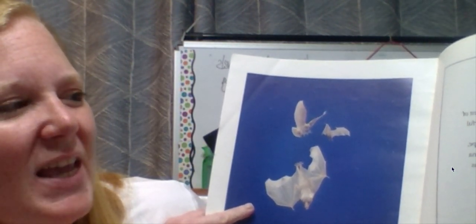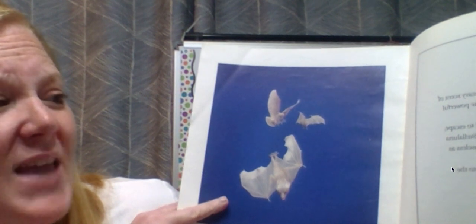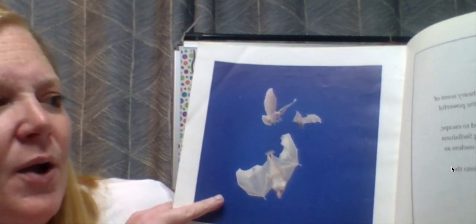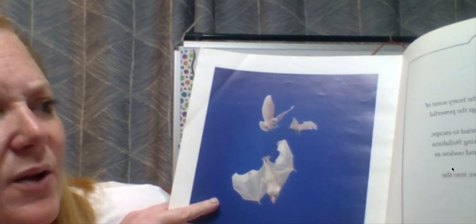Dodging and shrieking, Mother Bat tried to escape, but the owl struck again and again, knocking Stellaluna into the air. Her baby wings were as limp and useless as wet paper. Down, down she went, faster and faster into the forest below.